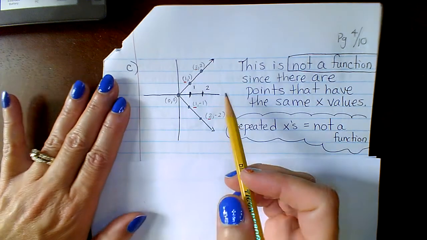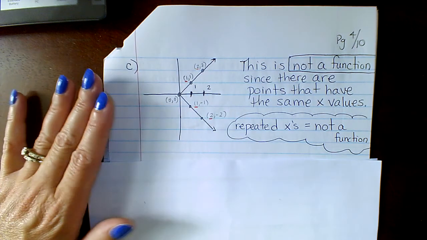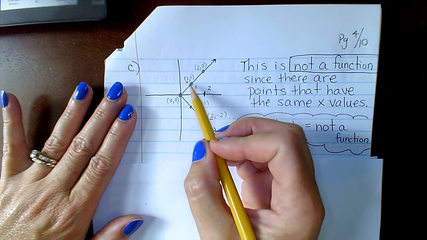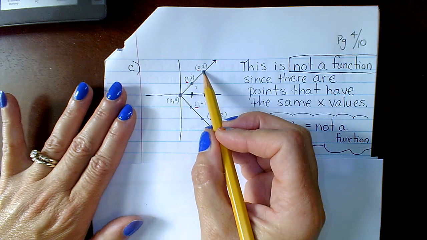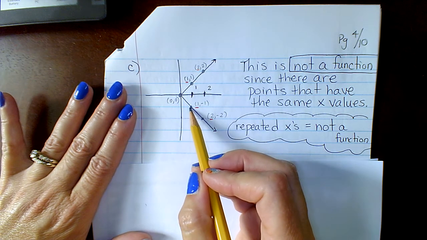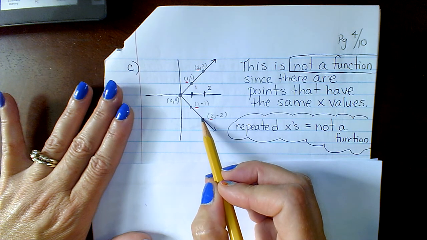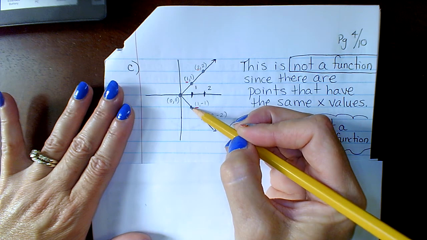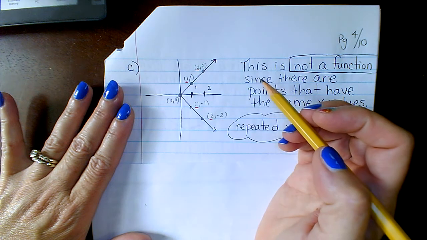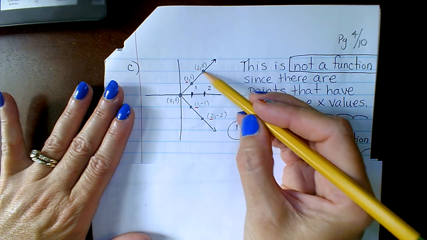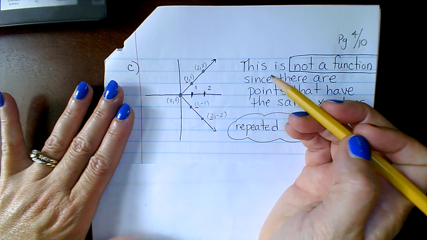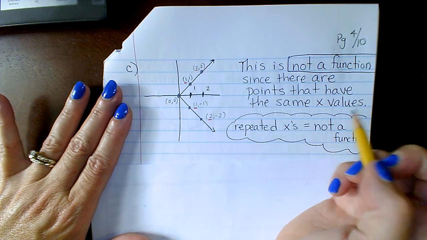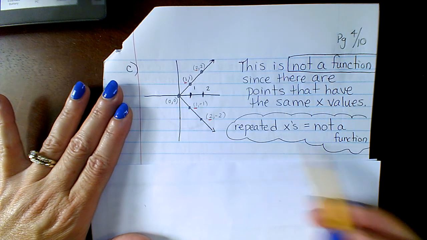Now, let's look at it in terms of a graph, an infinite number of points. I went ahead and listed out some of the points that were on this graph. I know they're kind of small. This point right here is (1, 1), (2, 2), (0, 0), (1, -1), (2, -2). So you can see that those points have a repeated x value. They both have an x value of 1. Both of these have an x value of 2. And it's going to keep going. So this is not a function, since there are points that have the same x value. Remember, repeated x's, not a function.